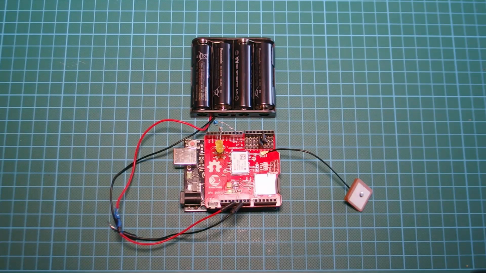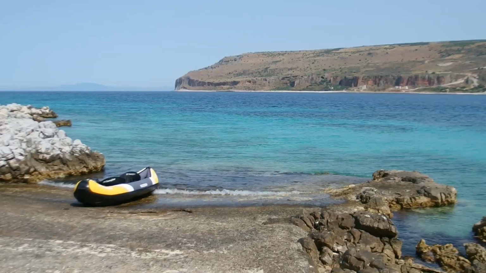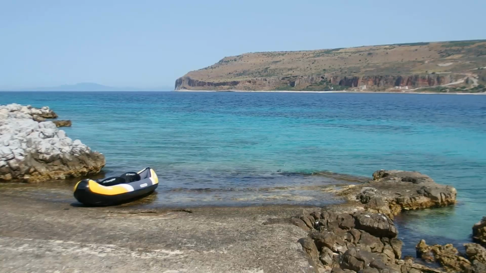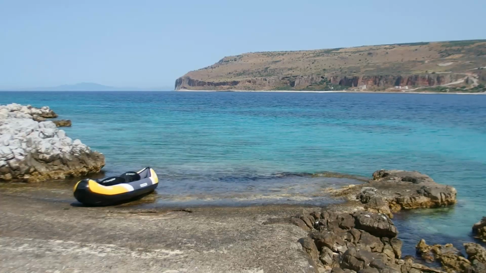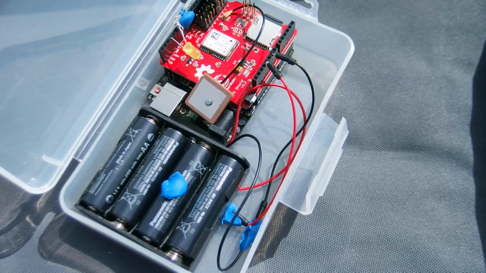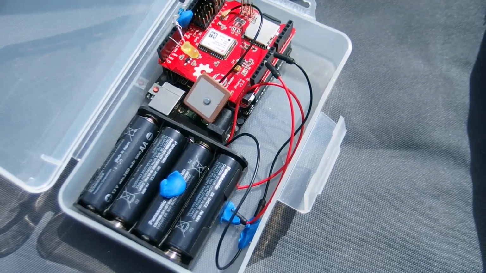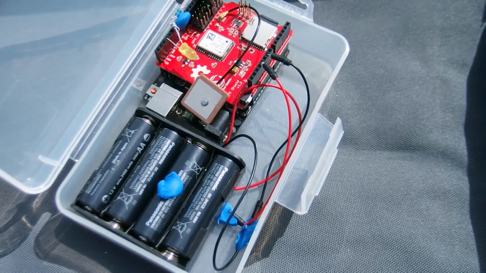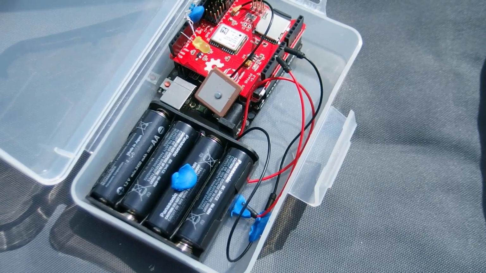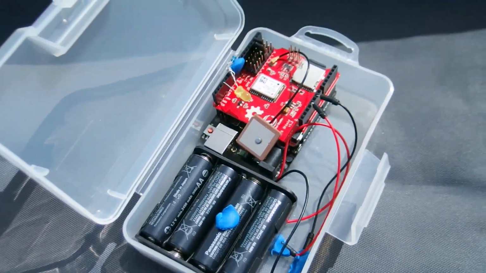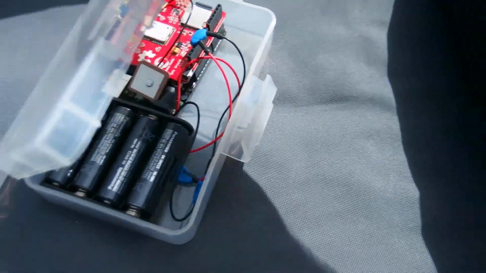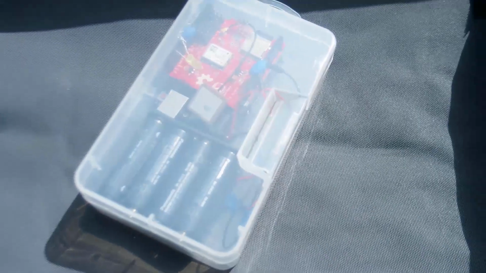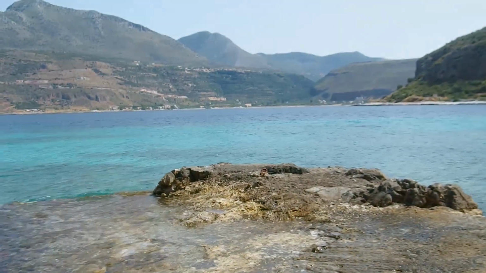Let's go kayaking with the Arduino GPS data logger with us on the kayak. Okay, we are outside. Let's go kayaking with our do-it-yourself data logger using Arduino. Okay, SD is working, waiting for position fix. Okay, Arduino is writing to the SD card. I'll now put this here in order to be stable. I'll close the box. And we are ready to go to the open sea.